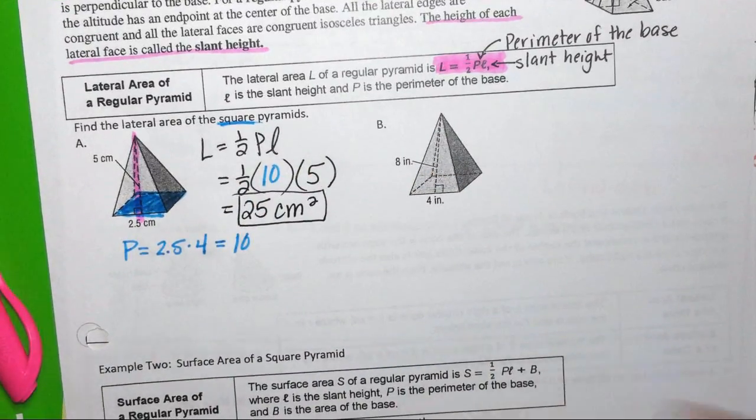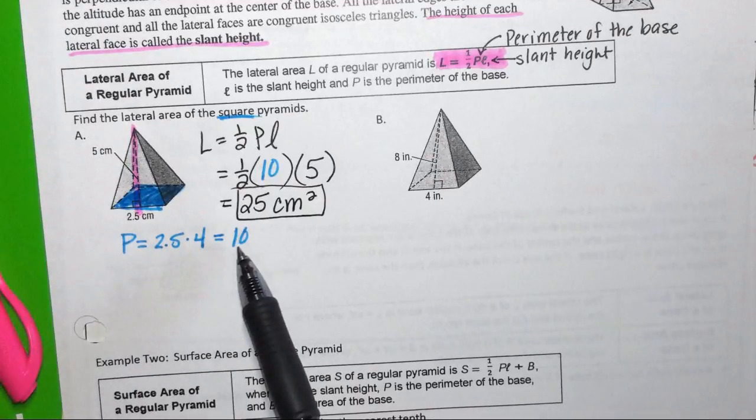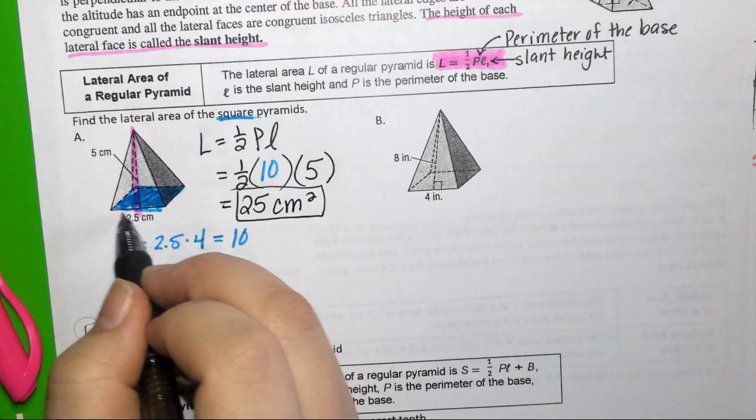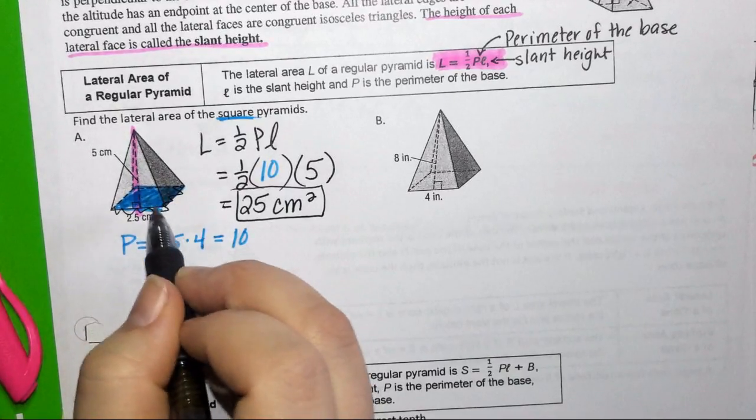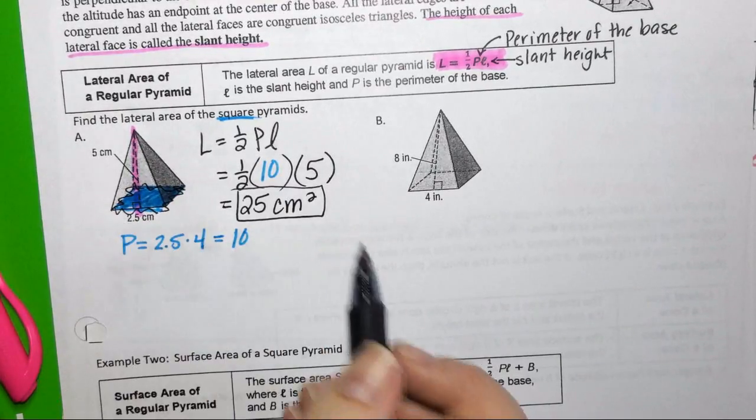Okay, is there anyone who doesn't understand where we got the 10 from? Okay, we're adding at the perimeter, so 2.5 plus 2.5 plus 2.5 plus 2.5, it ends up being 10.